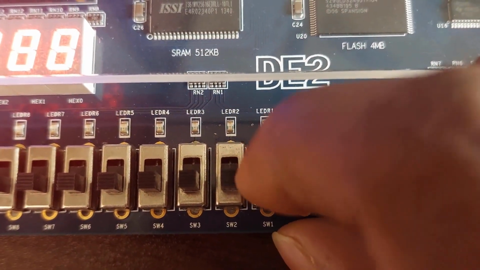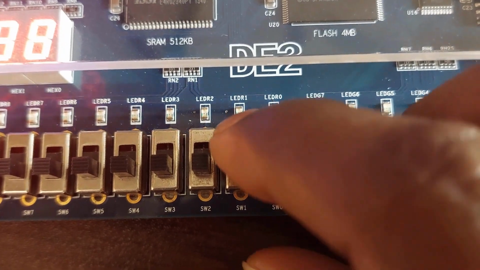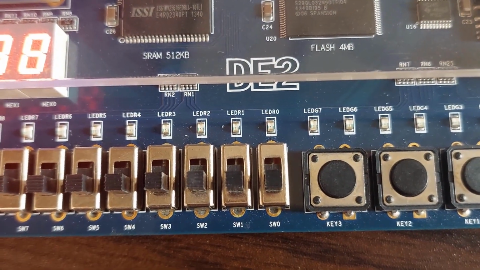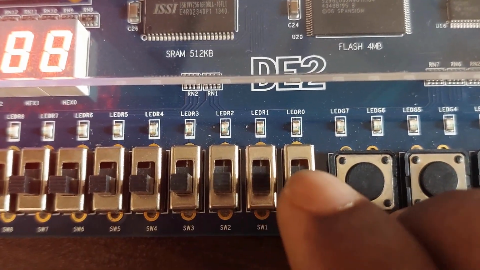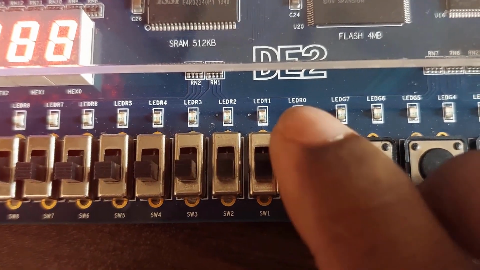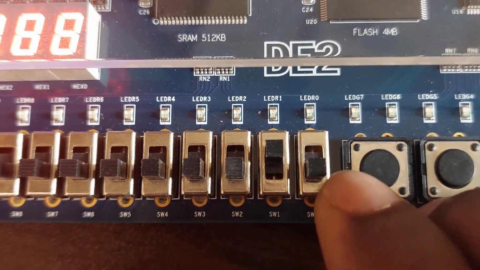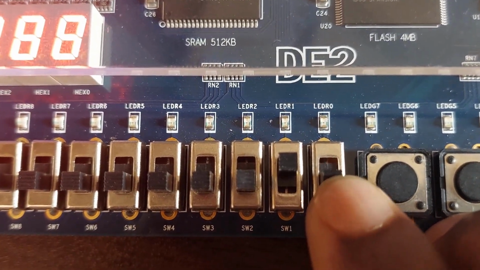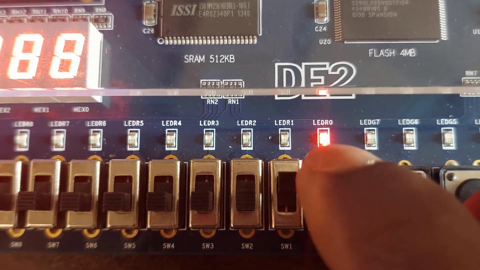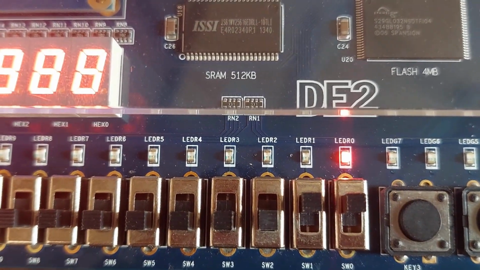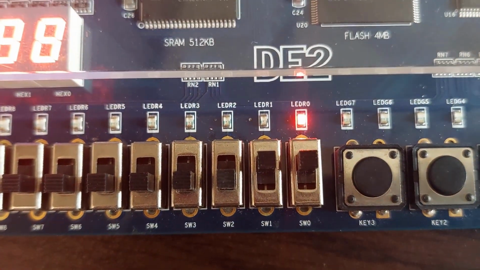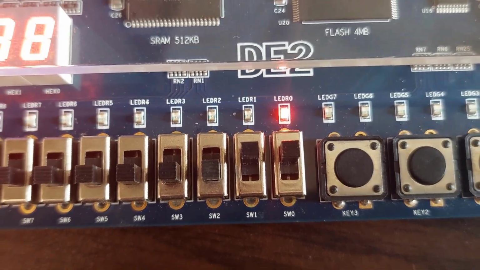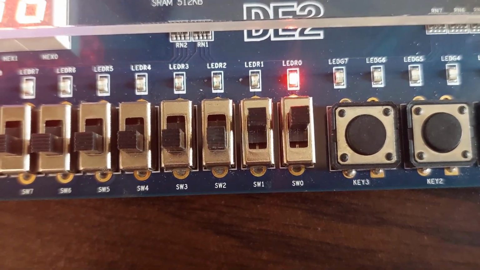When SW0 and SW1 are both 0, output is 0. 0 1 gives 0, 1 0 gives 0, and when both inputs are 1, then output is 1. That means AND gate is properly created in FPGA.